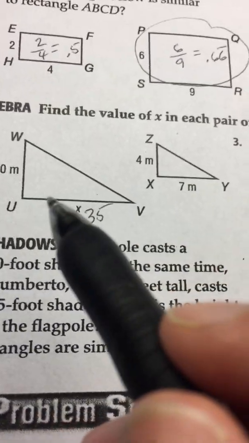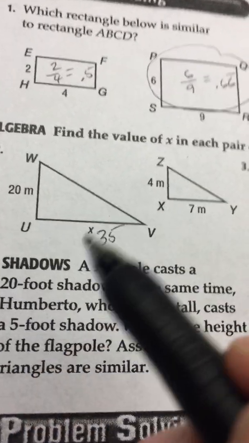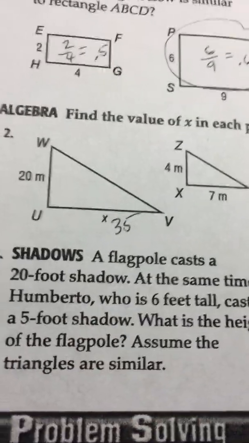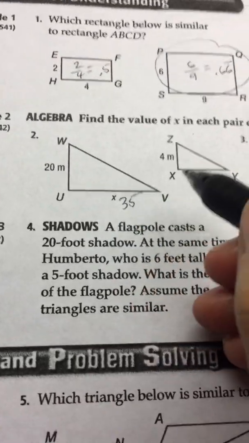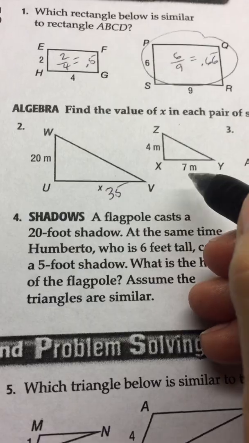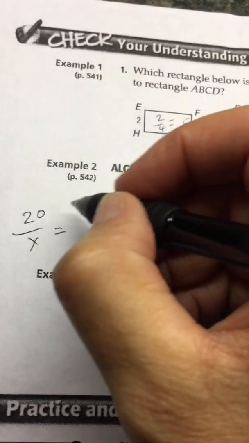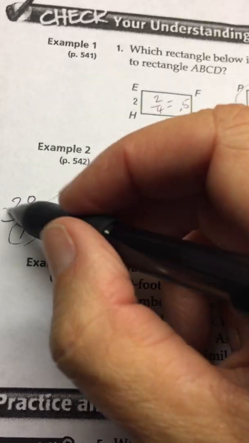Sometimes it's not a nice, pretty whole number, in which case there's another technique we can use. But if it's just a really simple one like that, you can just look to see, hey, what did they multiply by to get to the big one? All right? So that's the easy way to do those. We can also set up a proportion, which is the butterfly, and we'll talk about that. You could have done short side to long side, short side to long side. So you could have done 20/x is equal to 4/7.